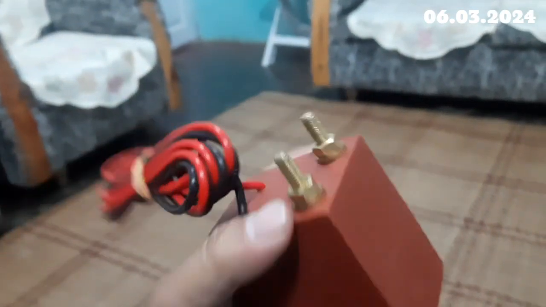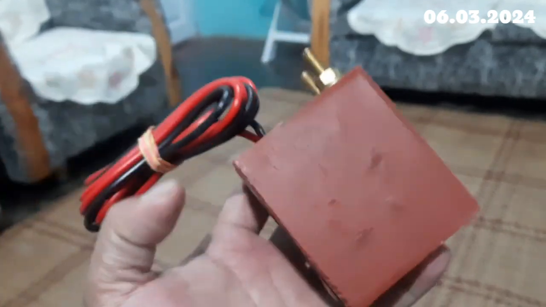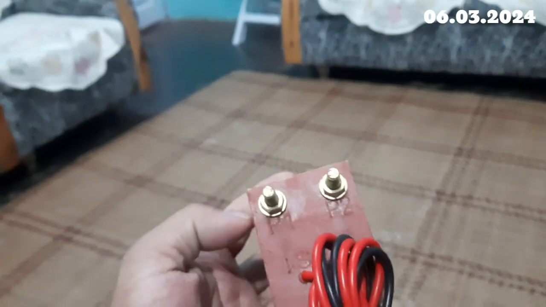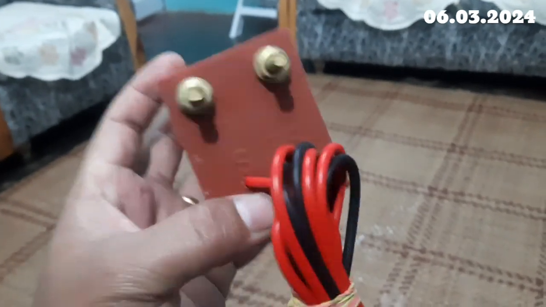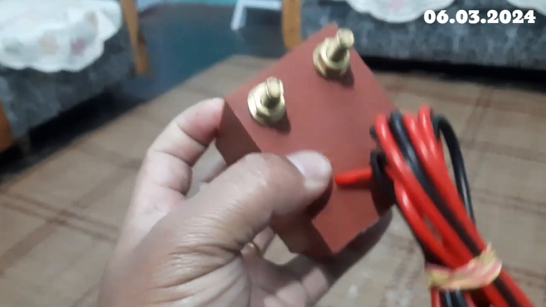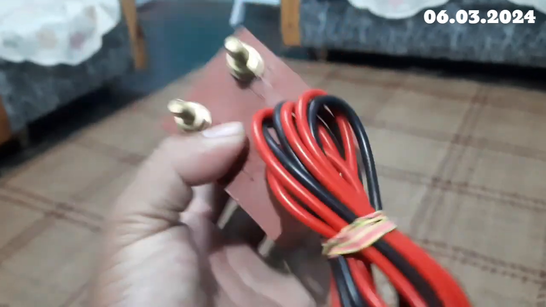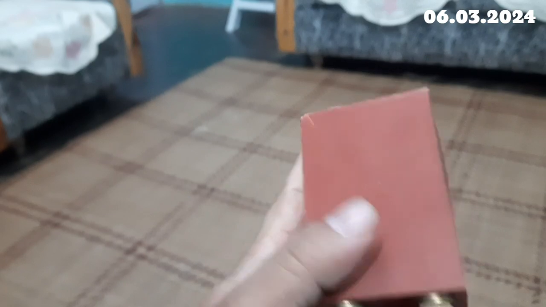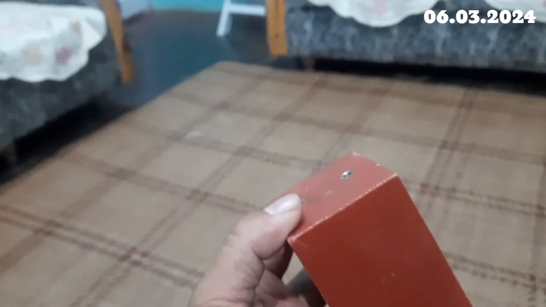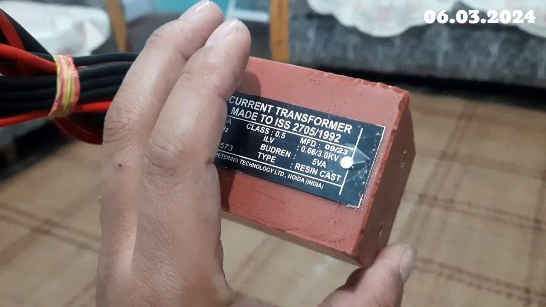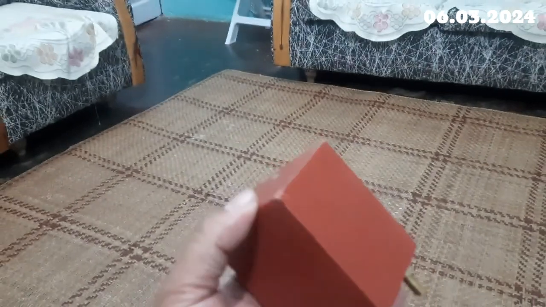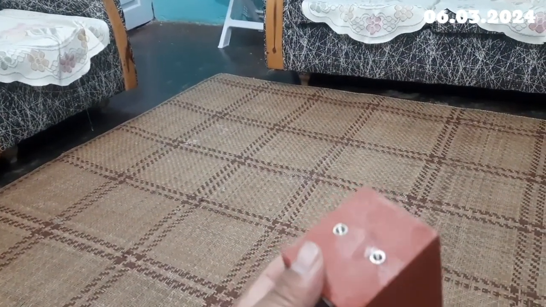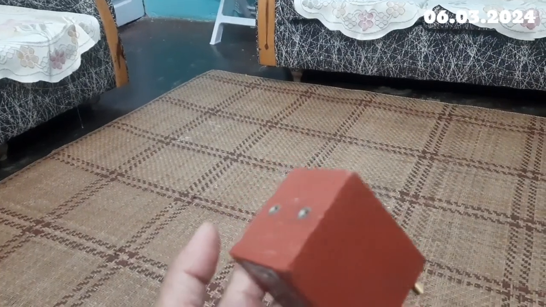The primary, P1 P2, is connected like this, and the secondary, S1 S2, like this. Secondary is a single coil, and these are the two terminals. It looks very good, but the only thing is the insulation is of recent cast material. It becomes brittle after a few years of use. That's why the cast cover is not a very good one.